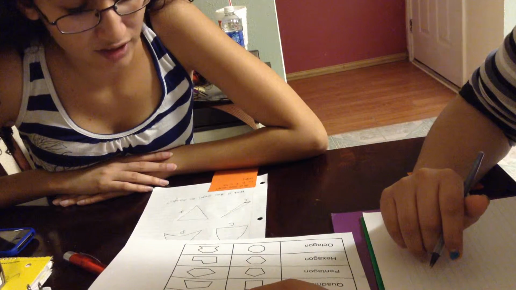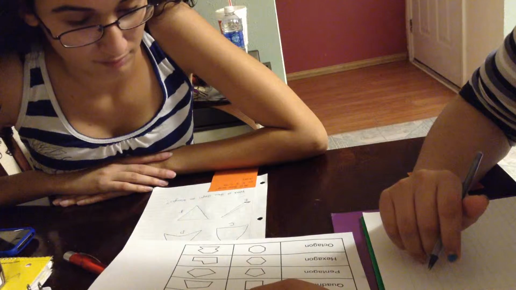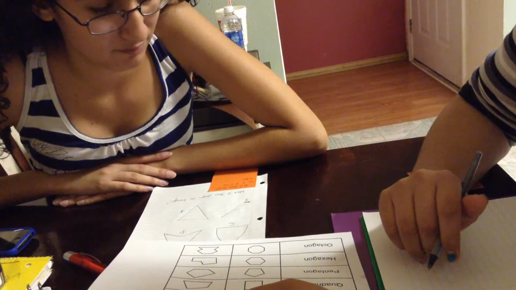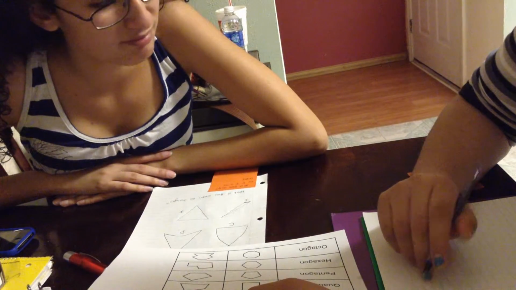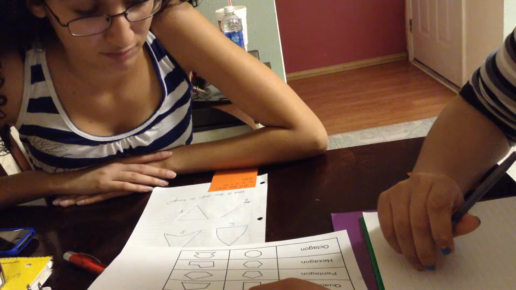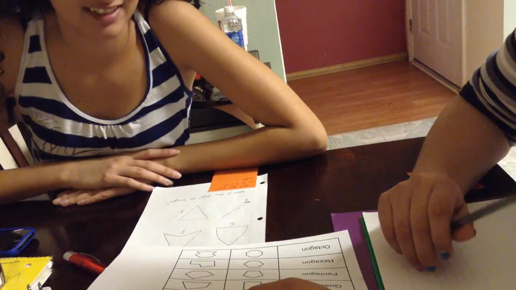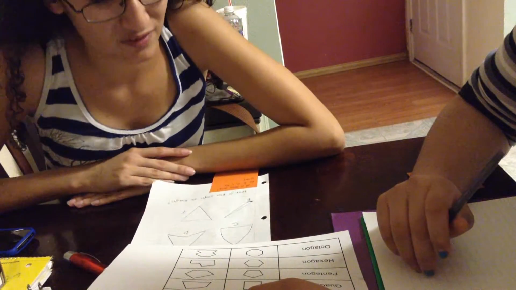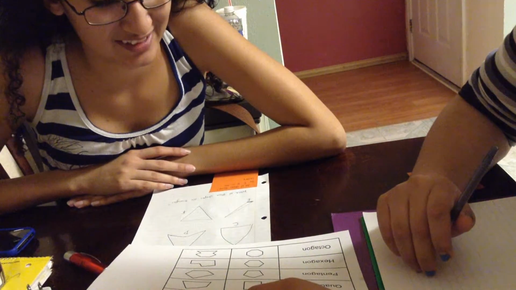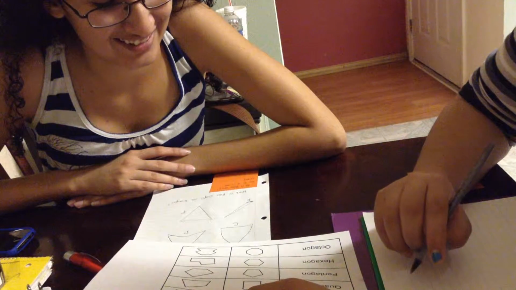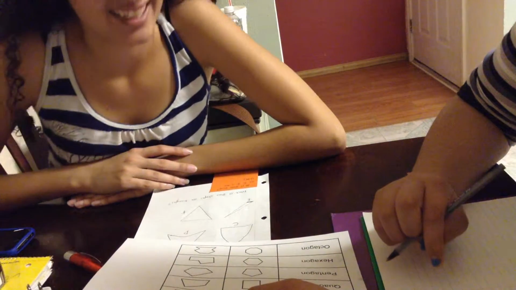So regular is equal, right? Yes, they're equal in what? Lengths. Yes, the sides and the angles. Remember the star? Yes.